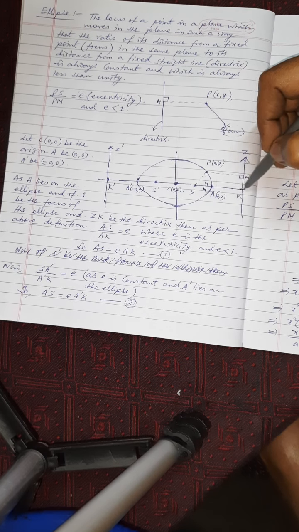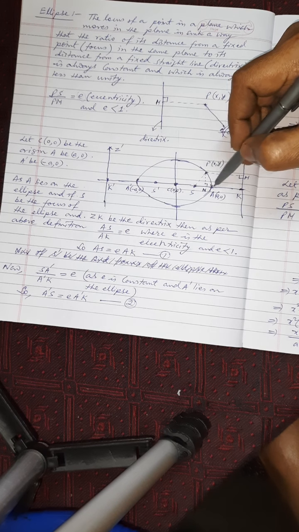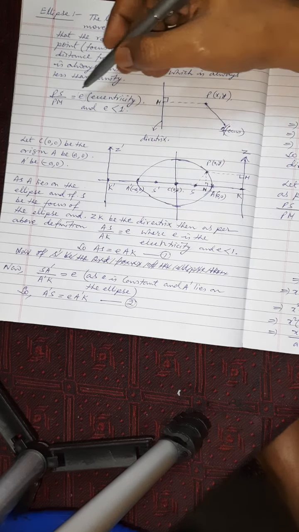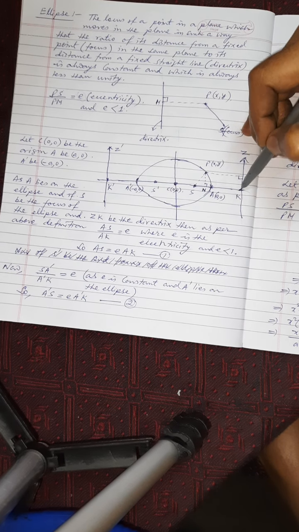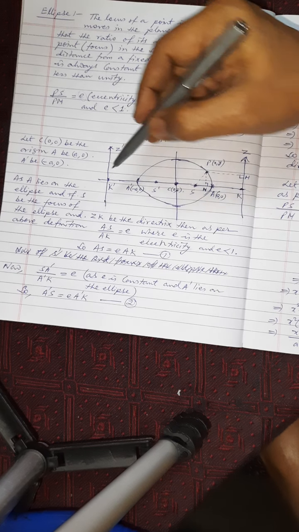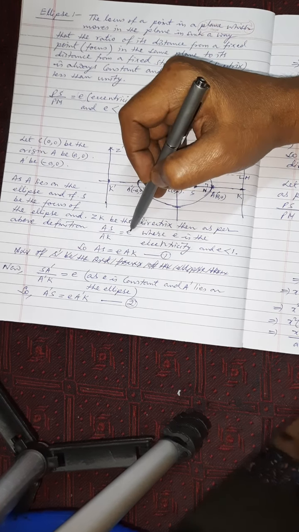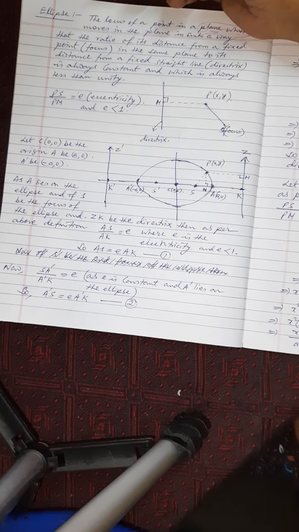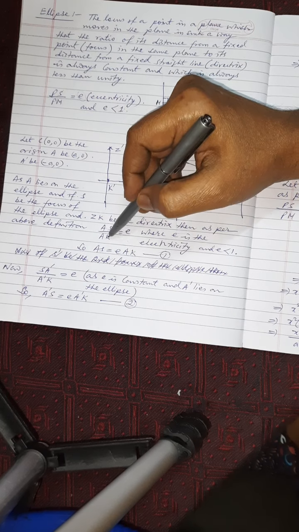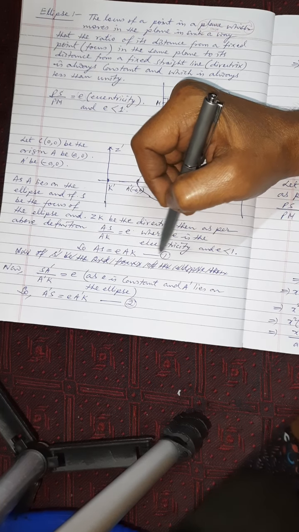This is the distance which was PM, and this is the distance AS which was PS. So AS divided by AK is equal to small e, where e is the eccentricity and e is less than 1. So AK when brought this side, we get AS equal to e times AK, which we take as equation number 1.